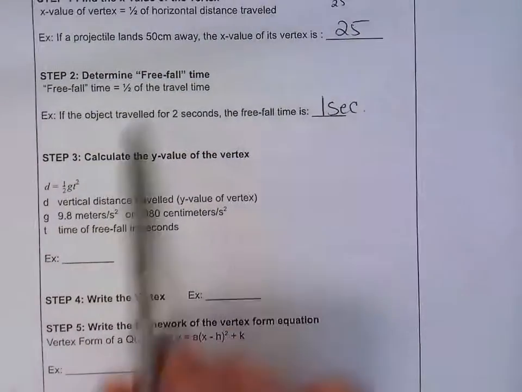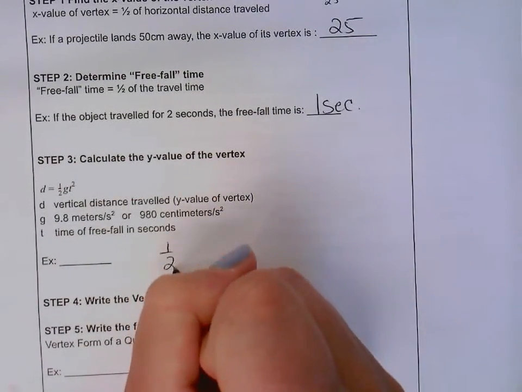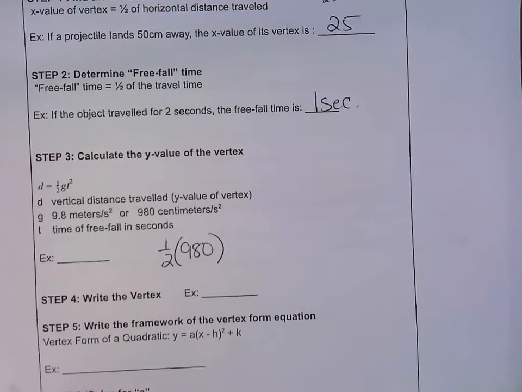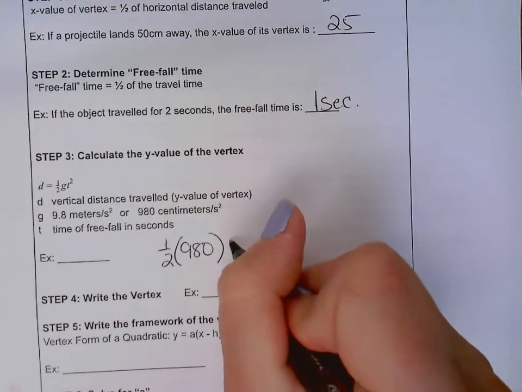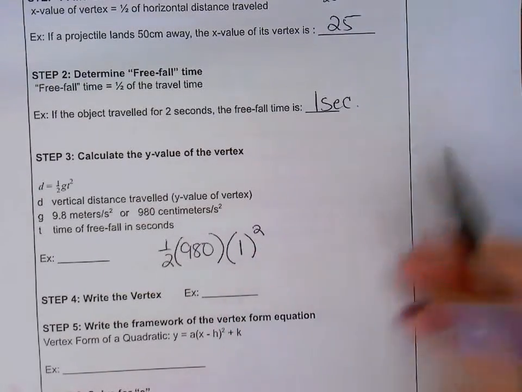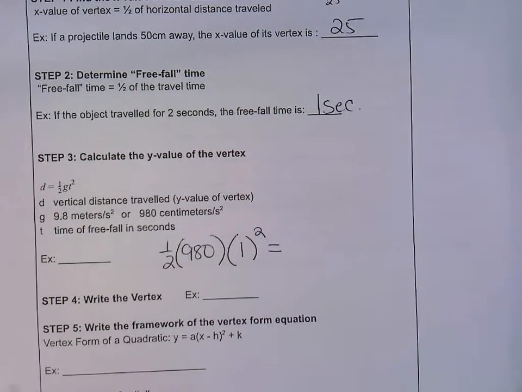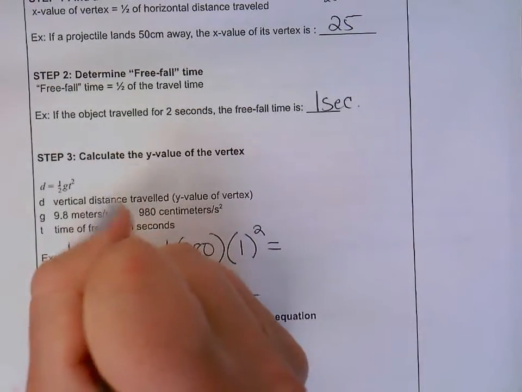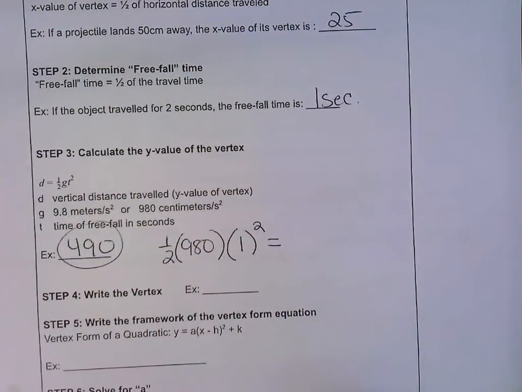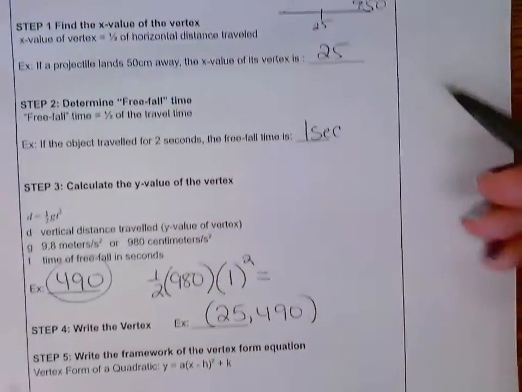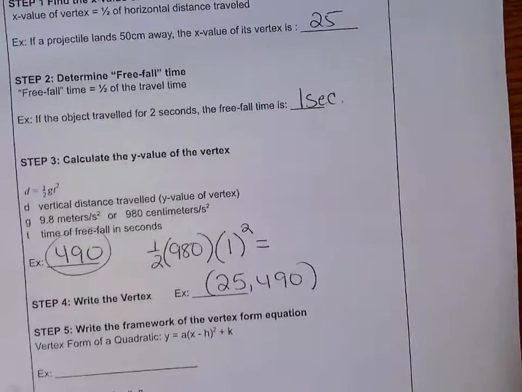So for our example, we're going to take 1/2. The force of gravity is 980 centimeters per second squared. And we're going to multiply by 1 squared because it was in free fall for 1 second. That tells me that the y value of my vertex is just half of 980, so 490 is the y value of my vertex. So my vertex is at the point 25, 490. 25, 490 right there.